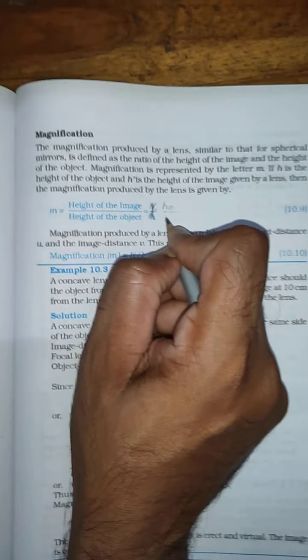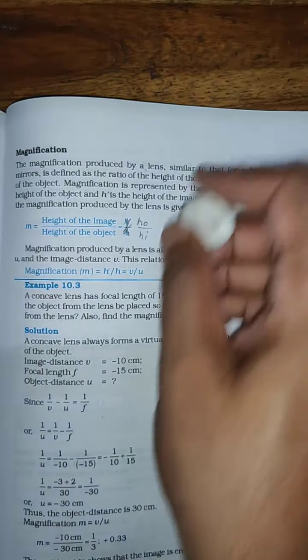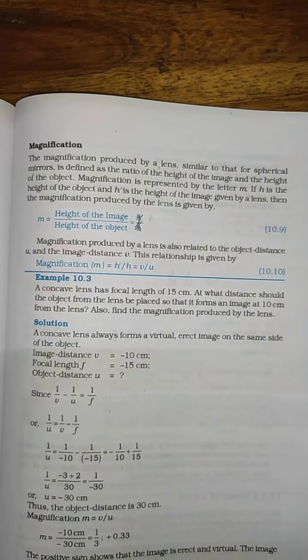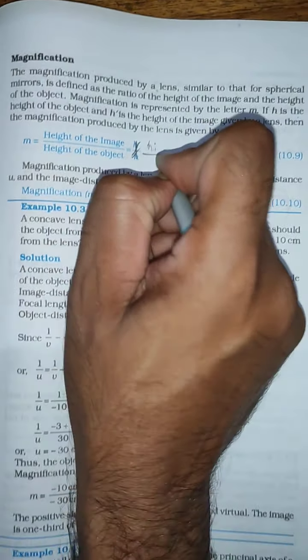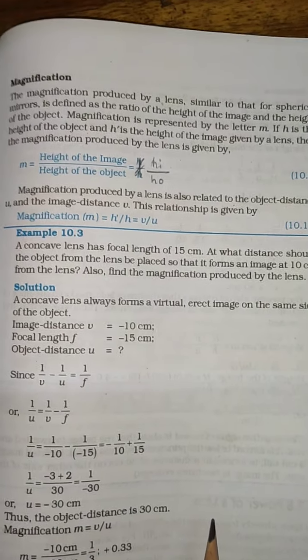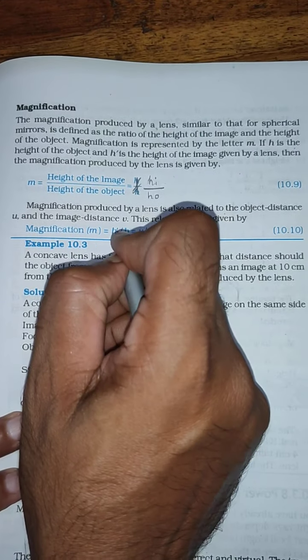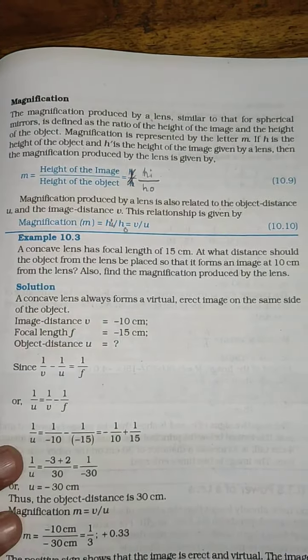There also I have corrected the height of the image and height of the object. So height of the image you write HI, and height of the object you please follow HO, because I'll be using this. Even here also HI by HO. HI by HO. Don't forget.